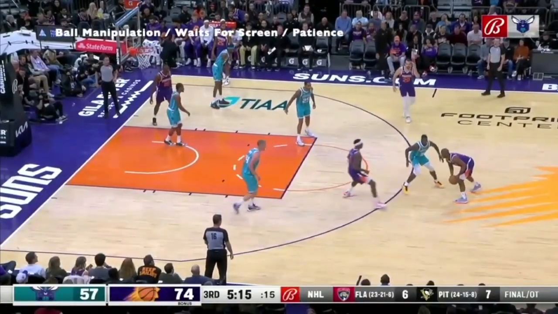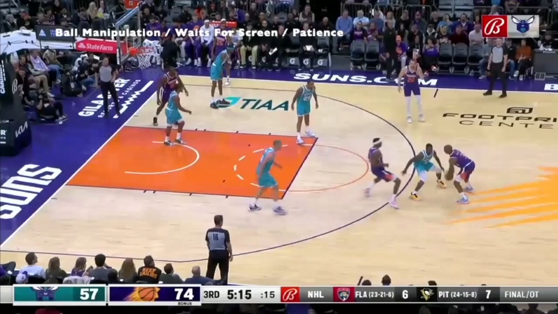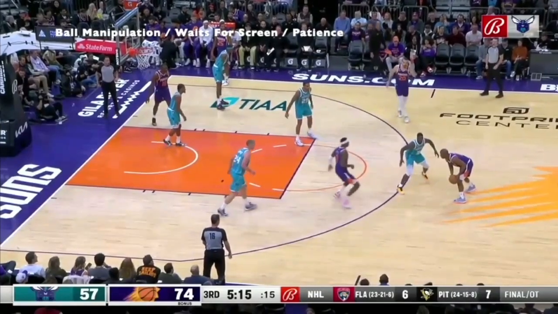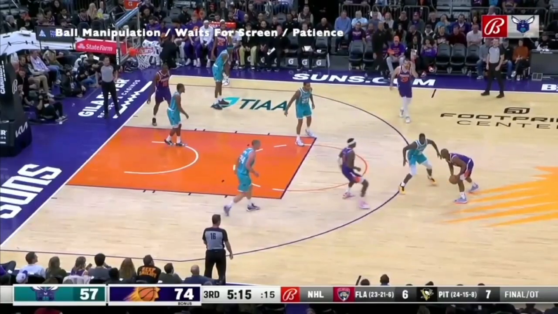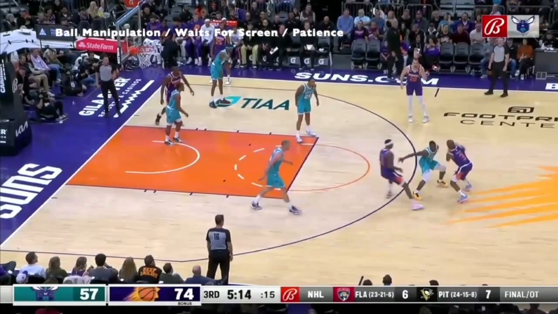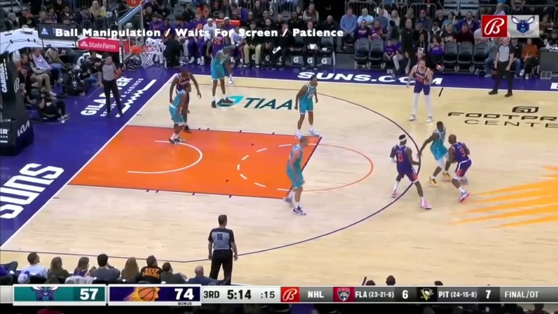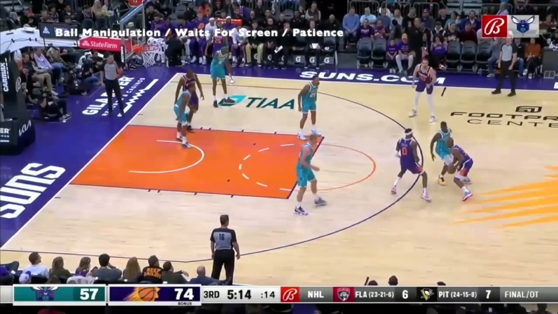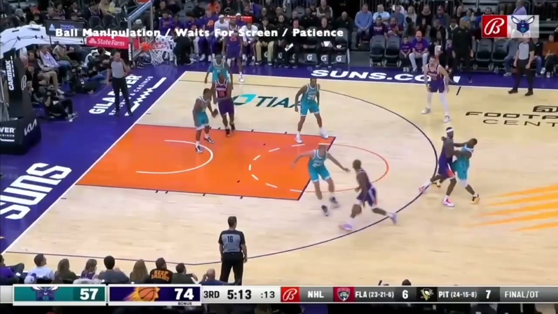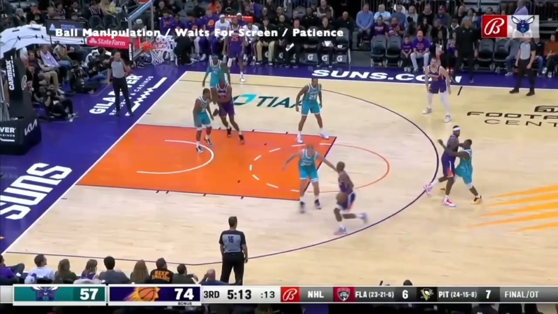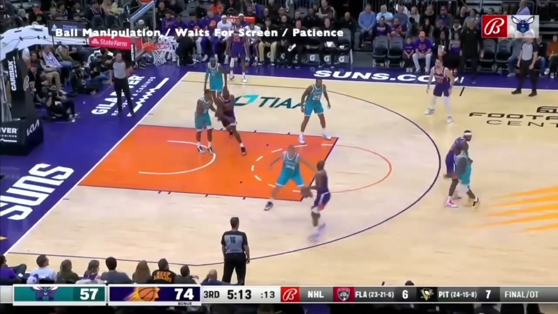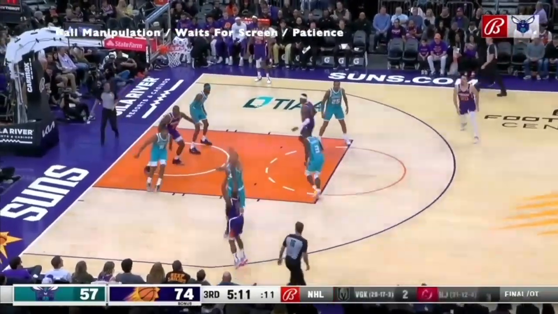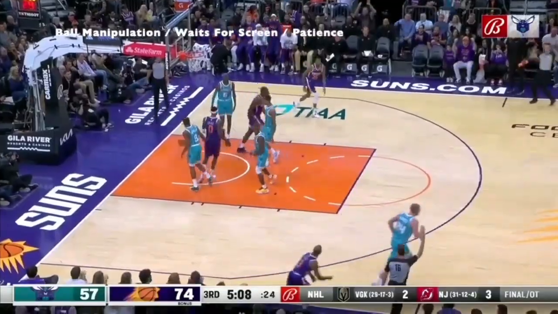Adding a higher level skill here, Chris Paul does an amazing job at ball manipulation. You can see he knows that screen's coming to his left side, but he sells with that ball fake that he might reject it, which causes, I think that's Rozier, to jump and swing off. Now, you probably won't have this much space at the college level, but you can just see how much separation it creates. He steps back, Plumlee's playing the drive, three.